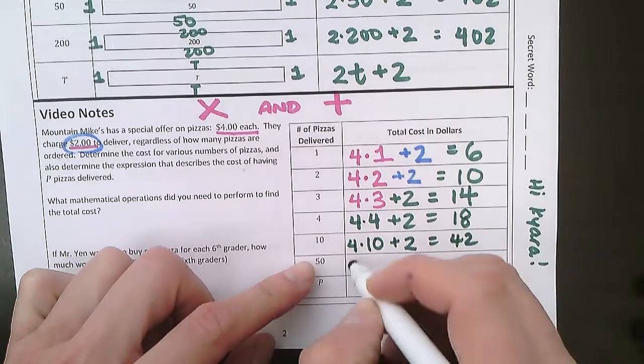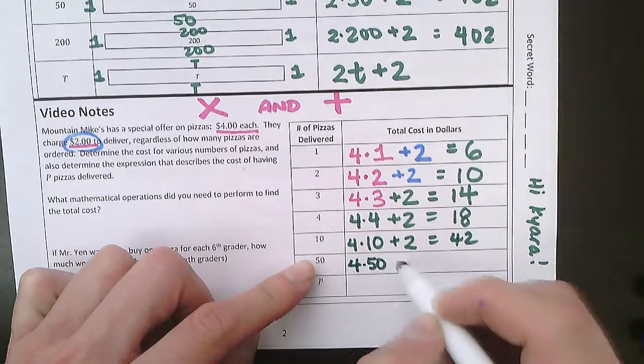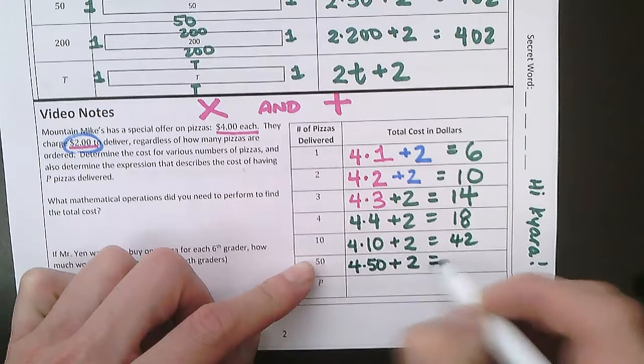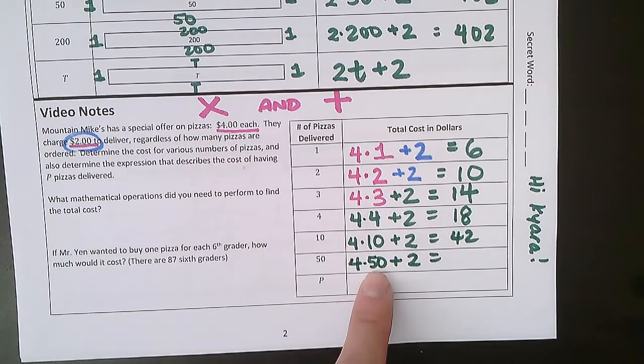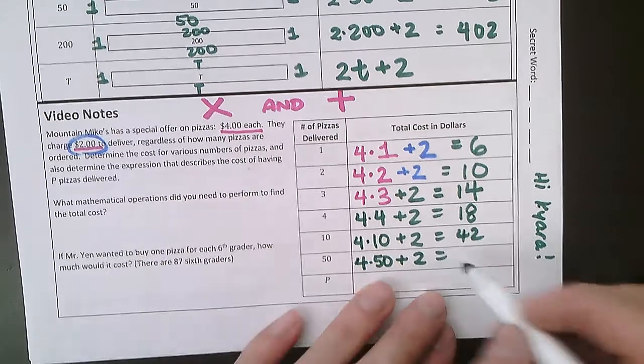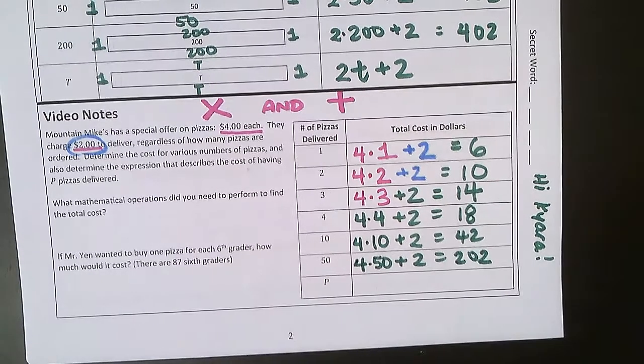50 pizzas, $4 per pizza times the 50 pizzas plus the $2 delivery fee. 4 times 50 is 200. 200 plus 2 is $202 for 50 pizzas. 2 gold stars if you got that one.